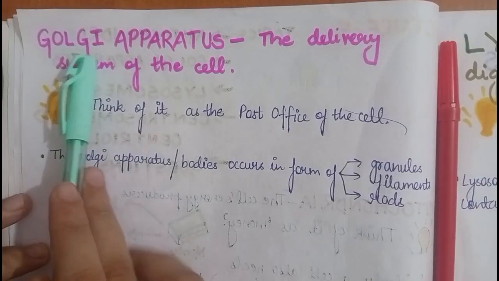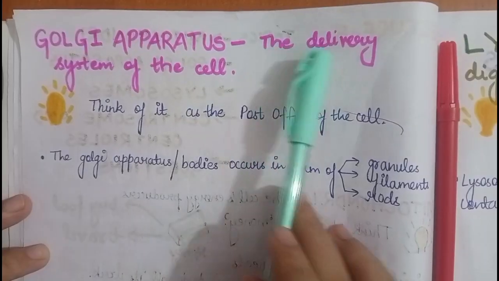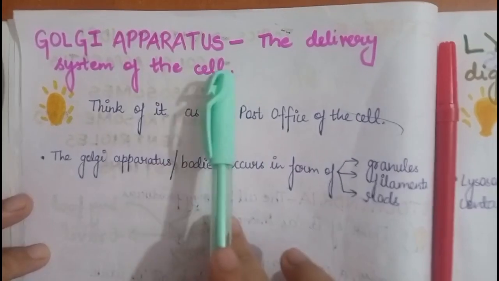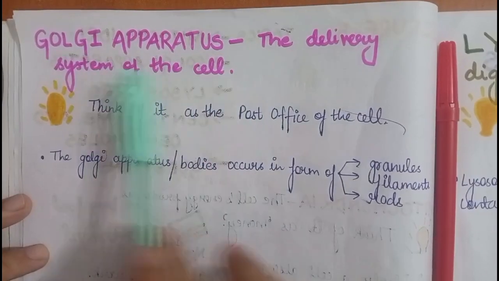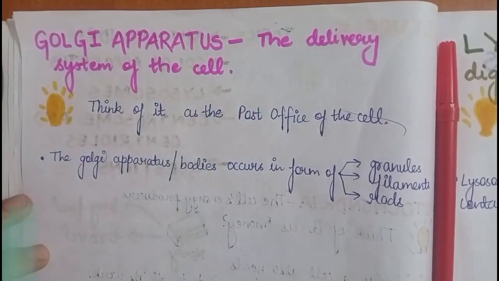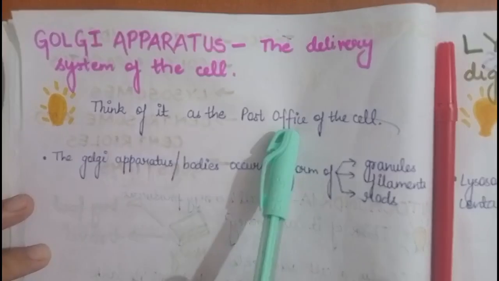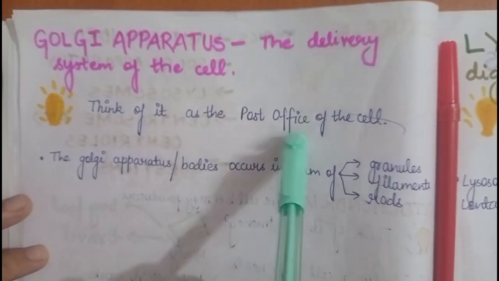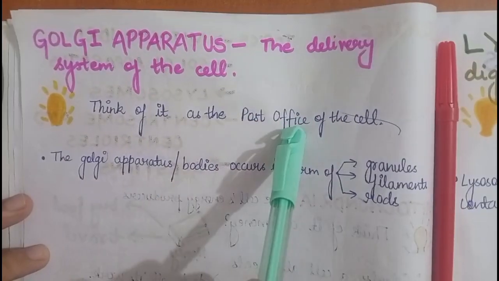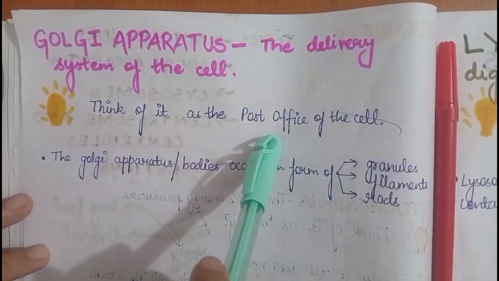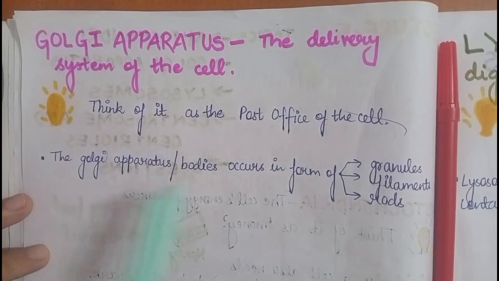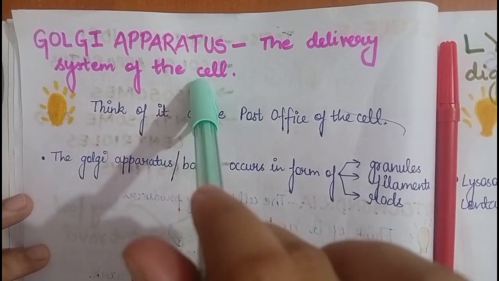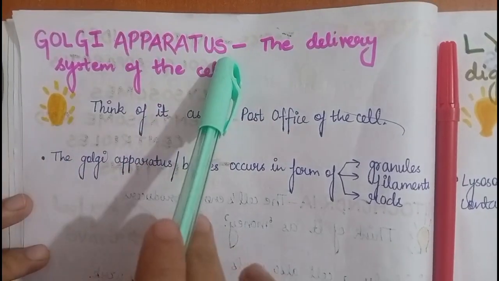The next topic is the Golgi apparatus. It is known as the delivery system of the cell. Before understanding why, let's understand what the Golgi apparatus actually is. Think of it as the post office. What is the function of the post office? It receives various materials, like our letters, and from there the letters are transported to various places. Similarly, the Golgi apparatus receives materials and then transfers them to various parts of a cell.